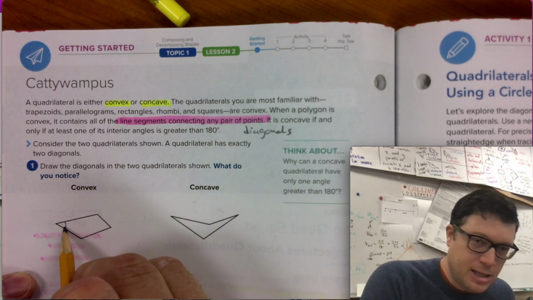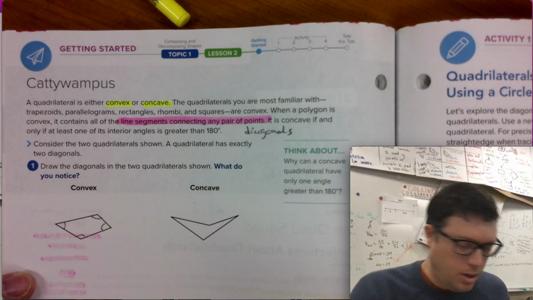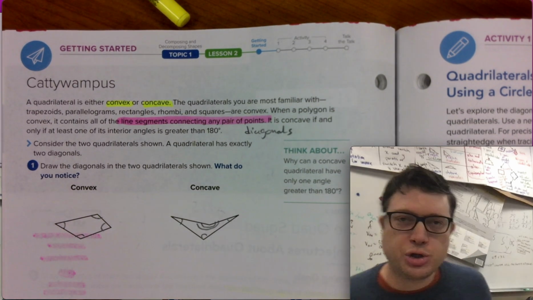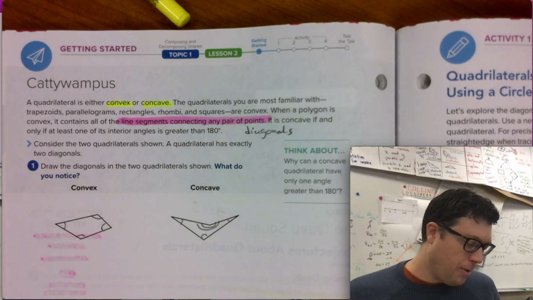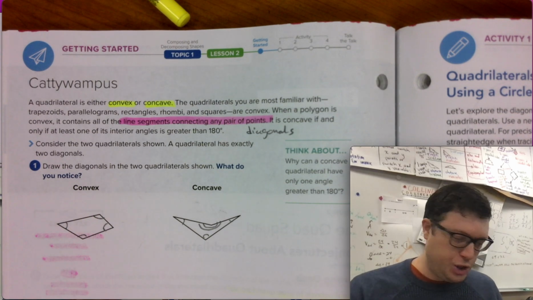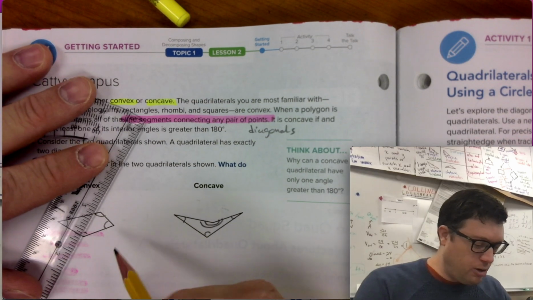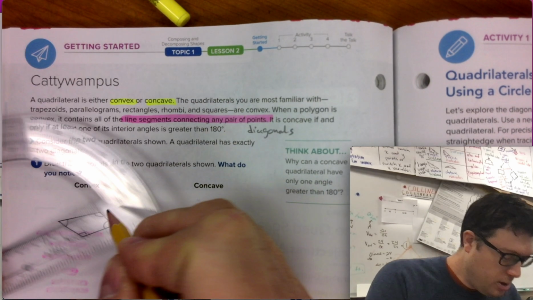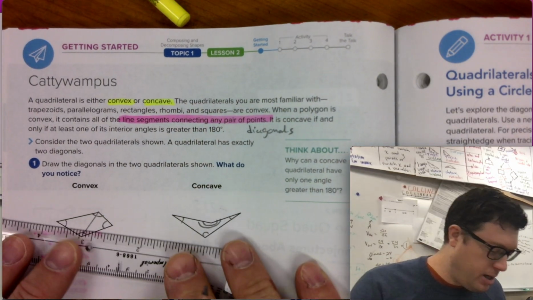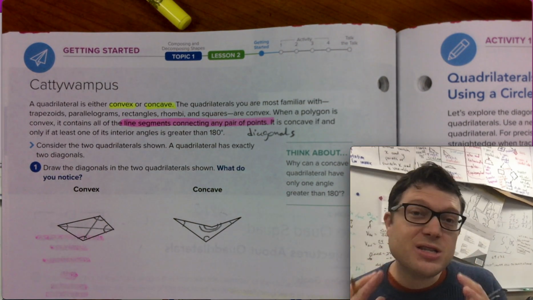So like less than 180, less than 180, less than 180, less than 180, way more than 180, almost like a 225 degree angle. Okay, so if we're going to draw diagonals in the two quadrilaterals that are shown, we are going to draw a diagonal that goes from opposite corner to opposite corner. So this right here is a diagonal, and then this right here across is a diagonal. They're both inside the shape.